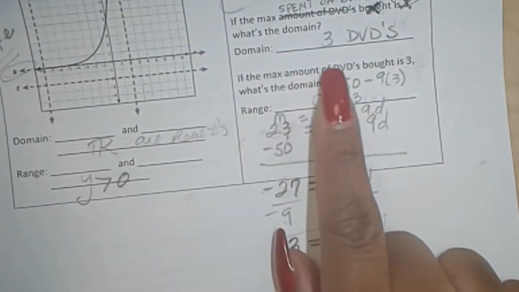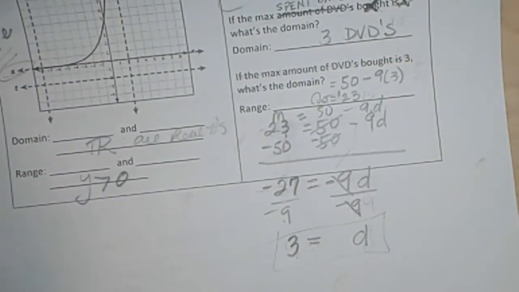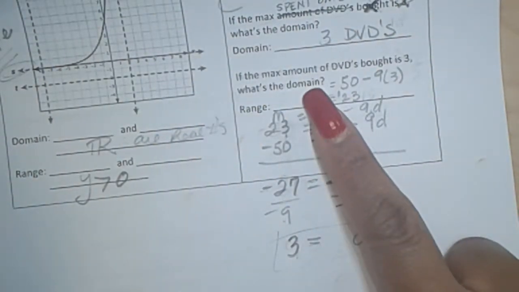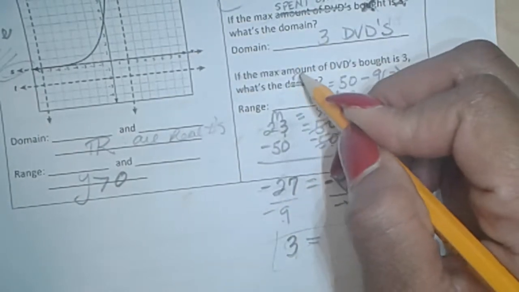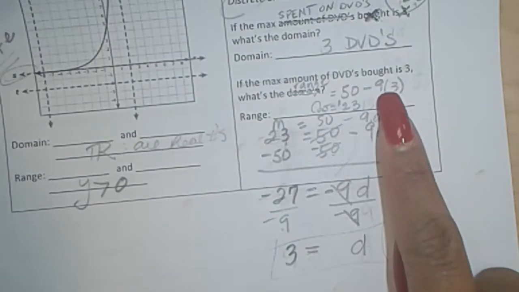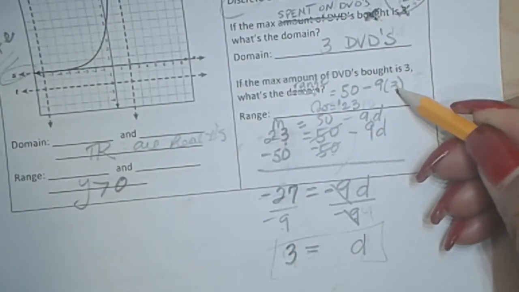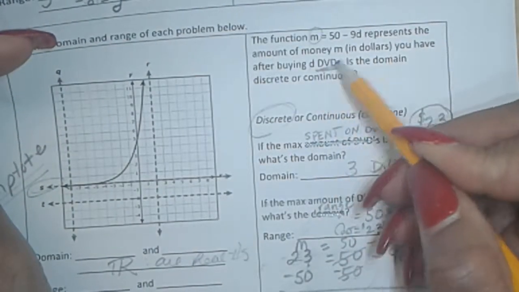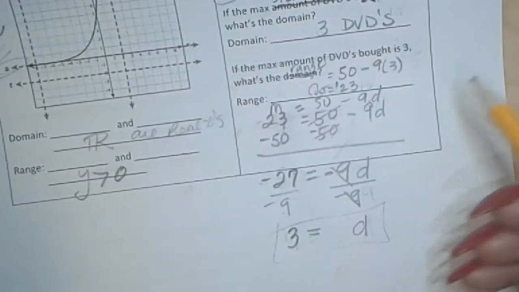If the maximum amount of DVDs bought is 3, what's the domain? Oh, that should say what's the range, so let's put a range there. What is the range? Well, put 3 in the X spot because we know that for this problem, domains would be X. How do we know that? It says D DVDs. This is in the X spot. M is in the Y spot.